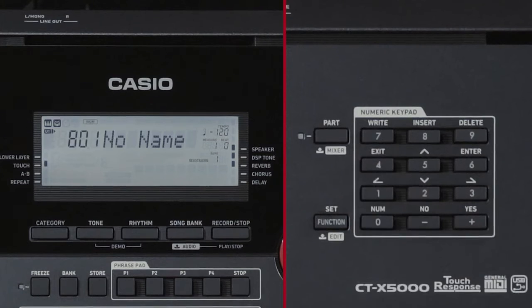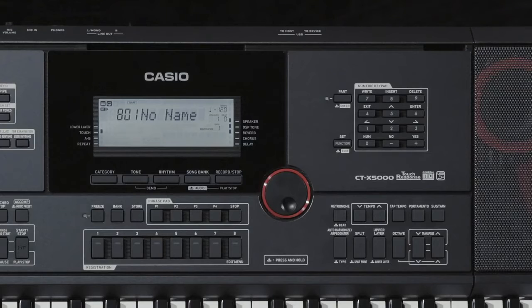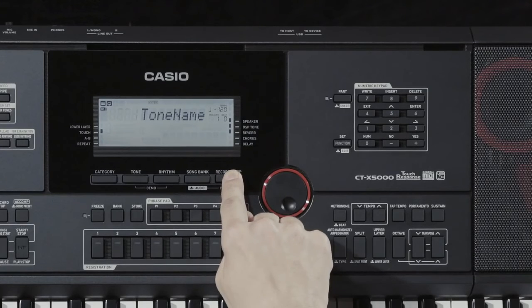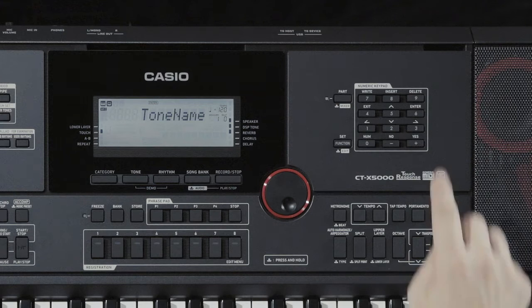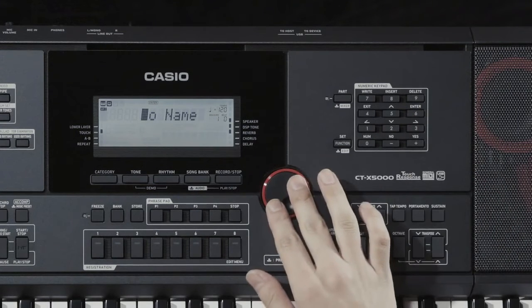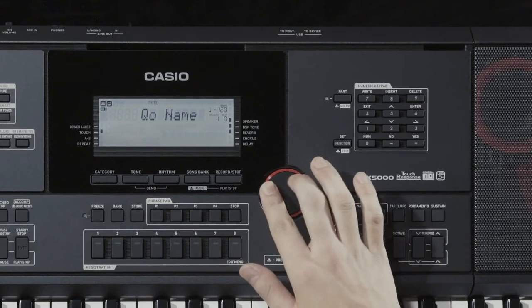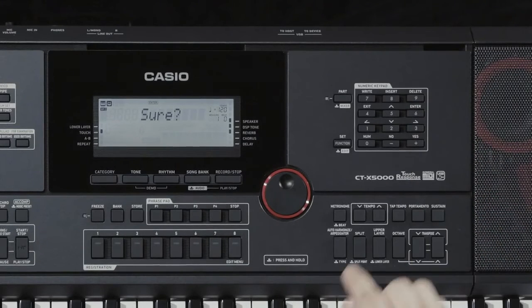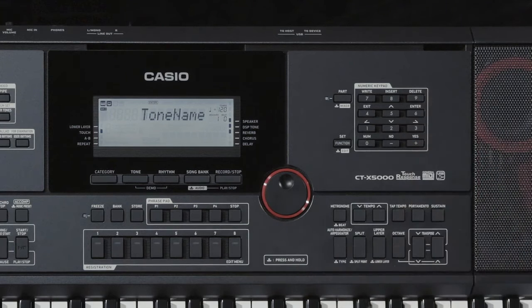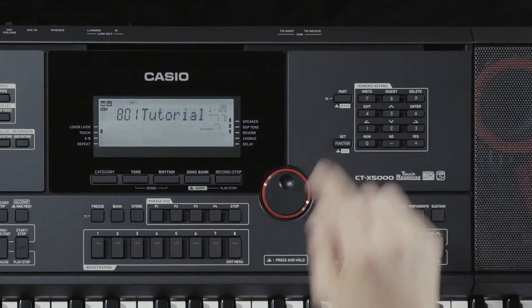After a tone is saved, no name appears for that tone. To change the name of a user tone, repeatedly hold the Record Stop button until Tone Name appears in the LCD area, and then press the Enter button. Enter the new name. After you are finished entering a name, press Enter, and when Sure appears, press the Yes button. Press the Exit button to end the operation.